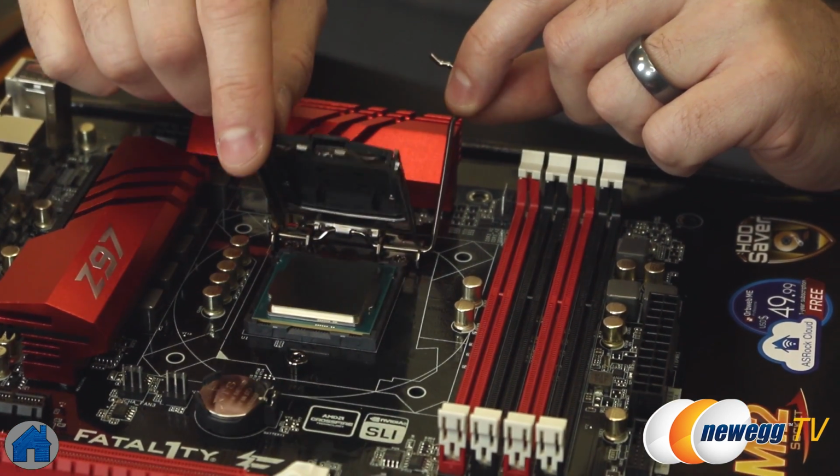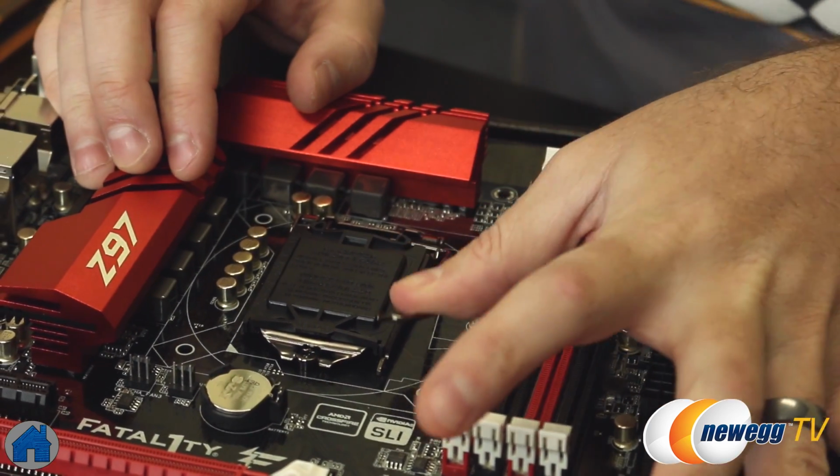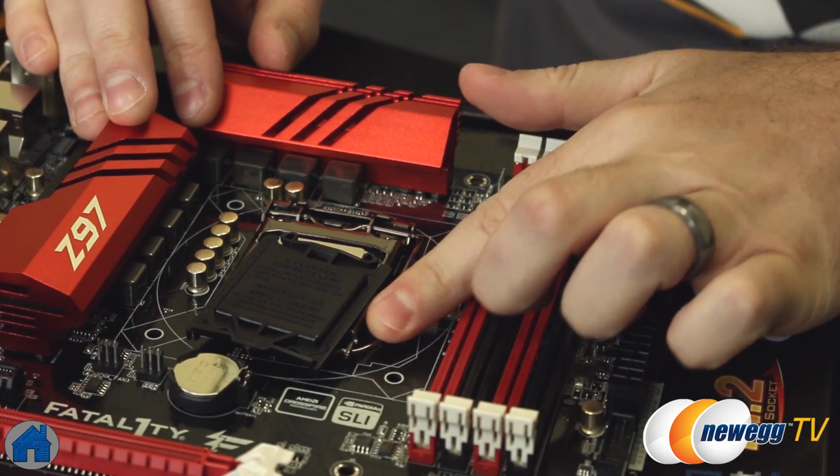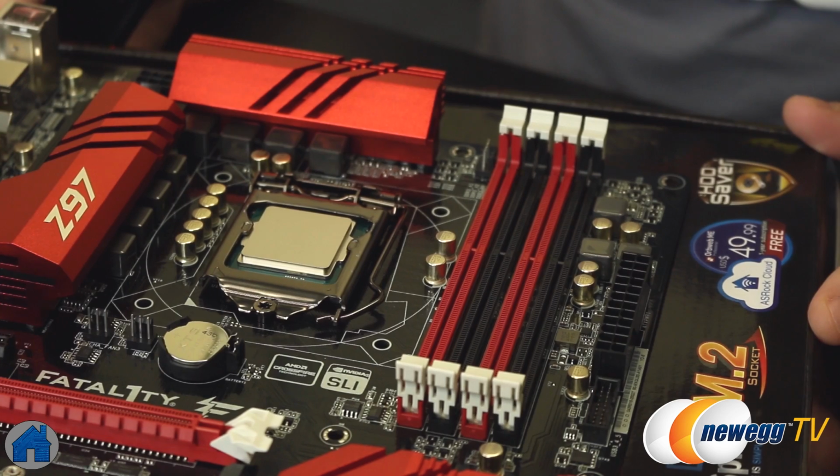And now at this point we can just close this socket. You might notice the plastic cover is still on there, but that will actually pop off by itself when you close the socket cover. So that's one way of doing that. Then you can remove that. Now the CPU is installed and good to go.